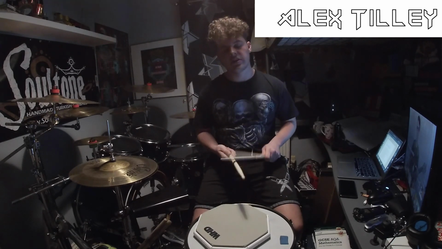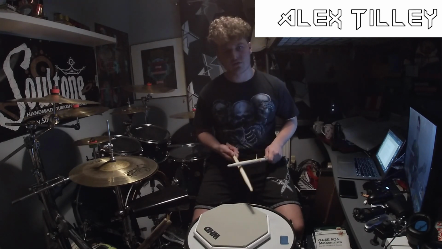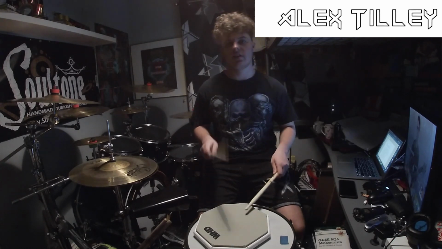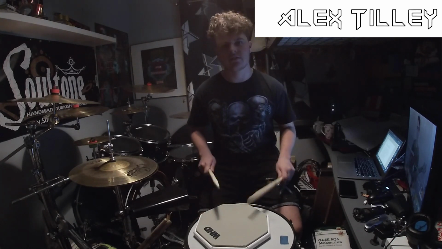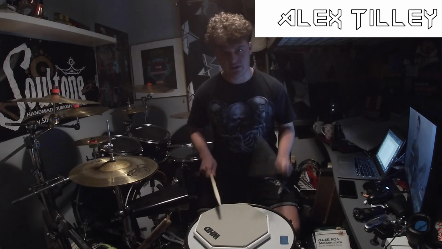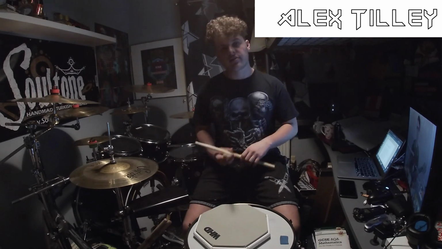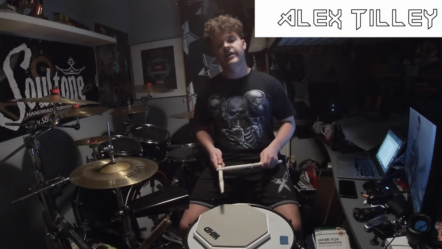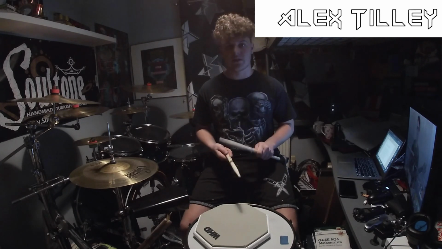The seventh note we're playing is a 16th note triplet, and it's counted as 1E and a 2E and a 3E and a 4E and a. It's played like this: 1E and a 2E and a 3E and a 4E and a.